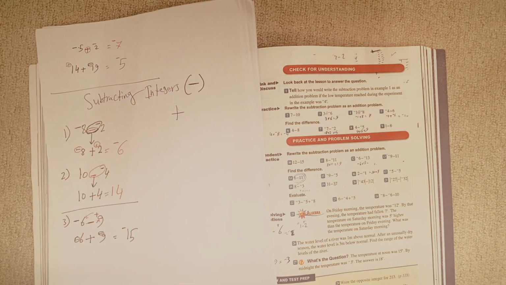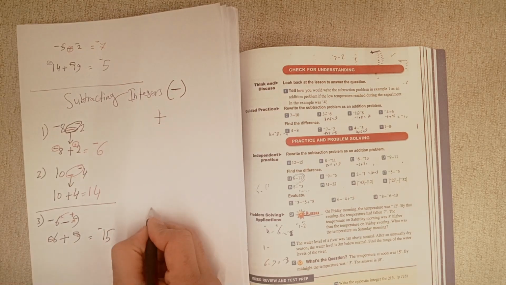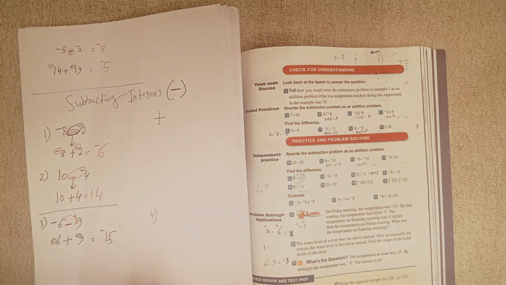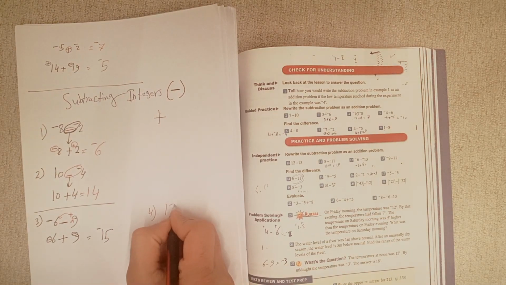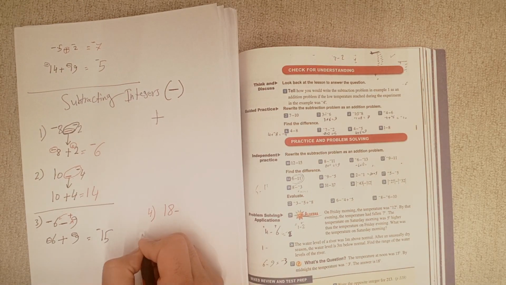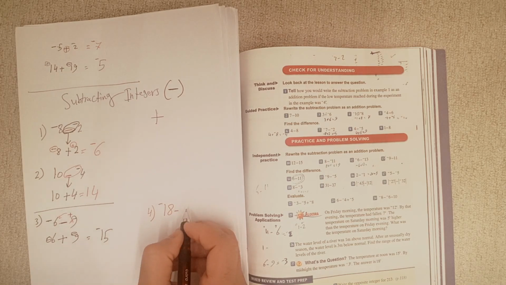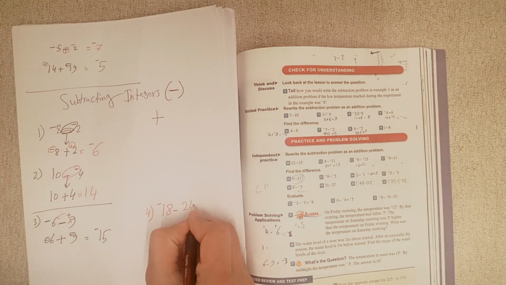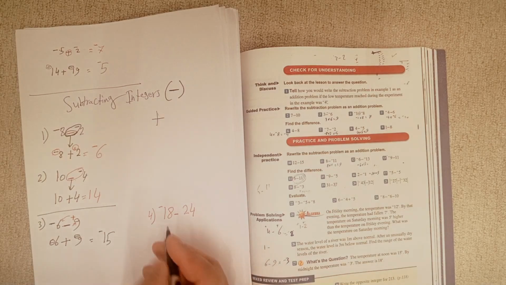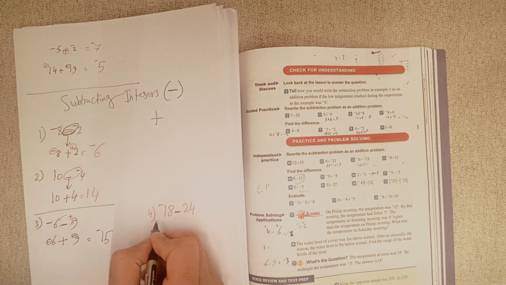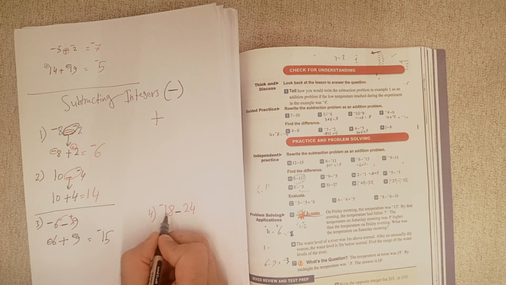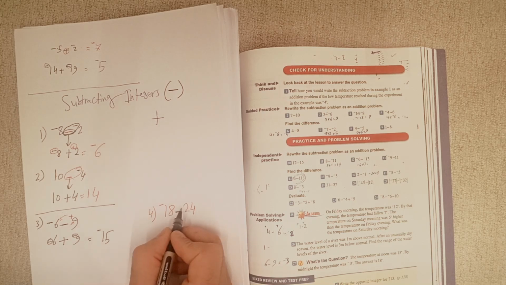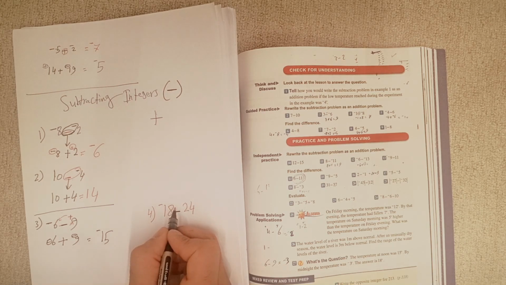Another example, let's say negative 18 minus 24. Okay, so if it is between two integers and our operation is subtraction, we say that we cannot work on it, we do something to change to addition.